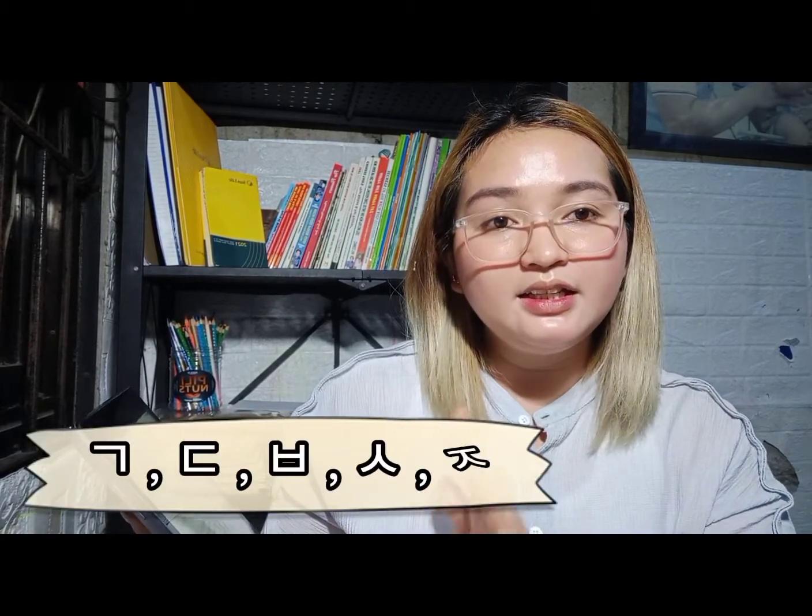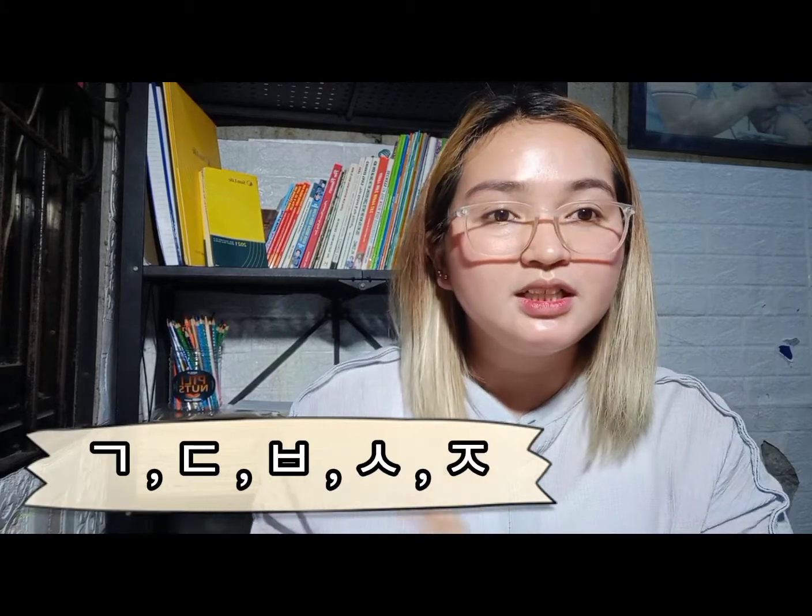Now, let's start with the single consonants that have a double form, and they are kiyuk, tiget, piyuk, shiut, and chiut.